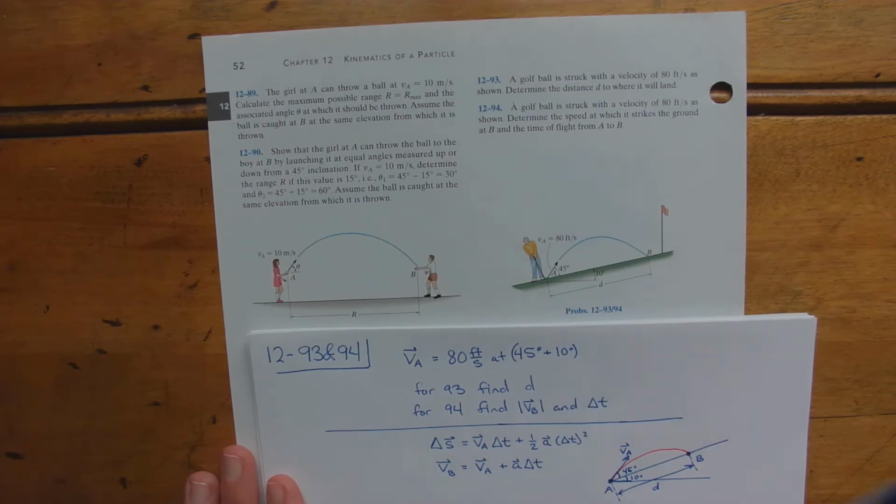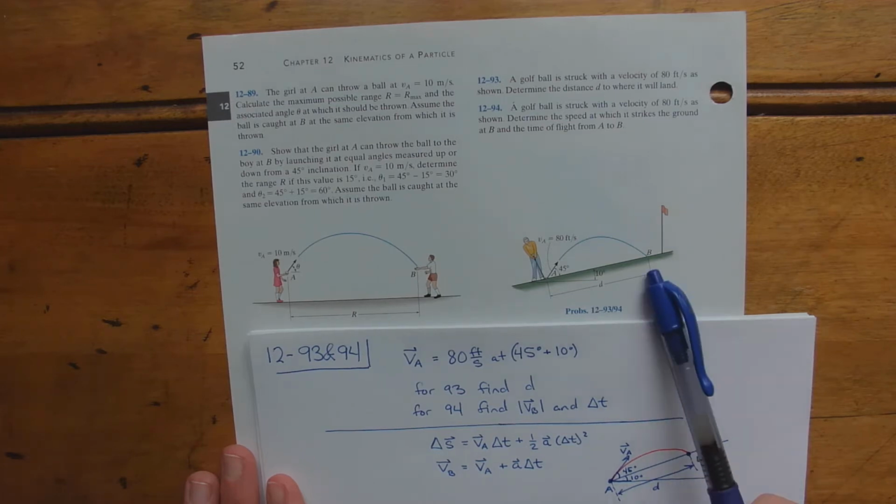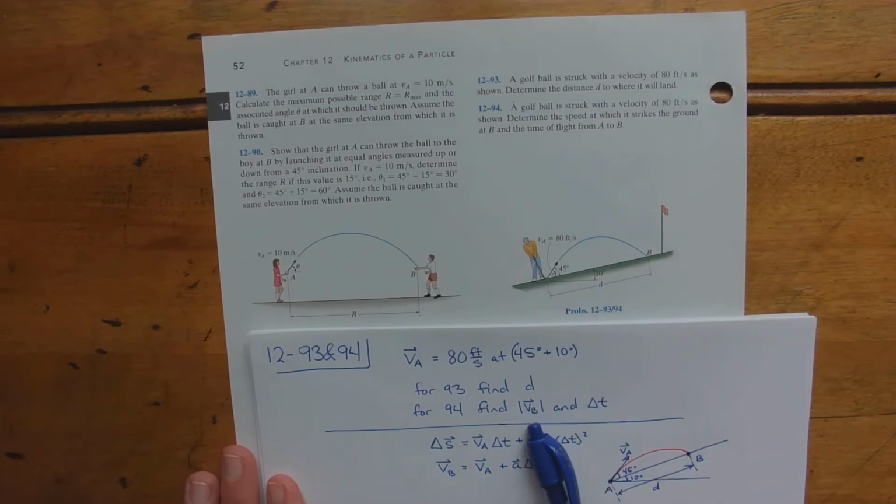In problem 93, we want to find the distance, d, to where the golf ball will land. That's the distance between point A and point B in the diagram. And for problem 94, we want to find the speed at which it strikes the ground at point B. So that would be the speed, which is the magnitude of the velocity at point B, and the time of flight, delta t. We have two equations to use.